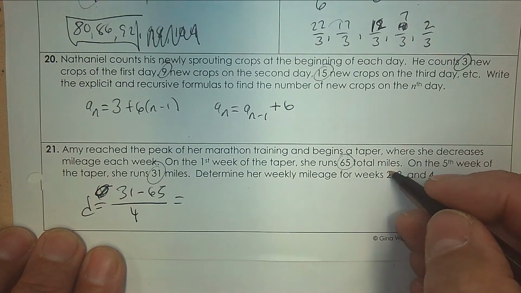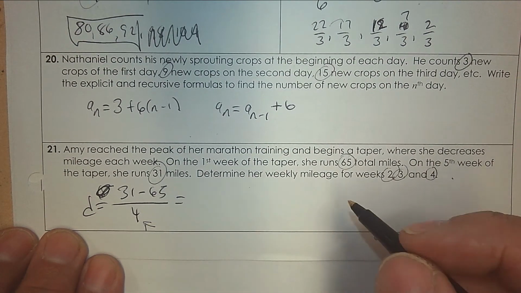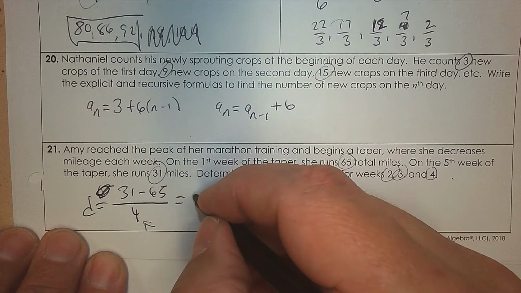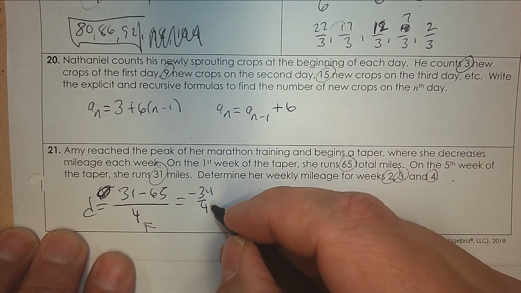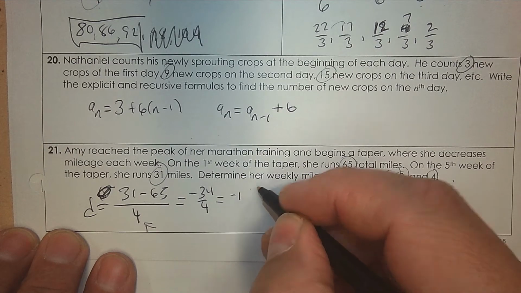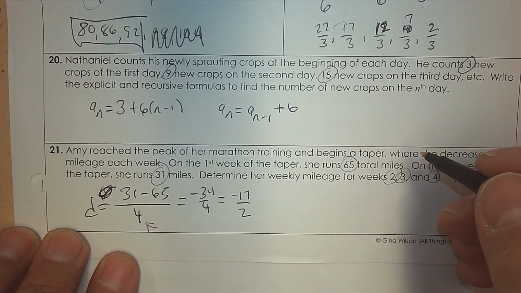So how many means are we finding? Add 1 to it. It's 4. That's the easiest way to remember it. And then subtract. So it doesn't go in evenly. So it's negative 17 over 2. That's what we're doing each time.